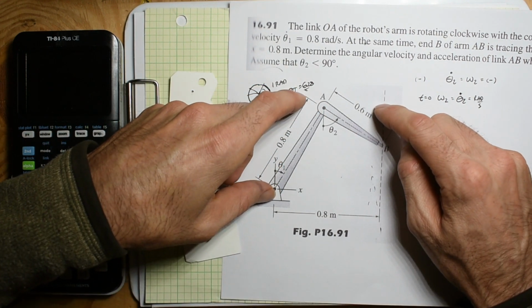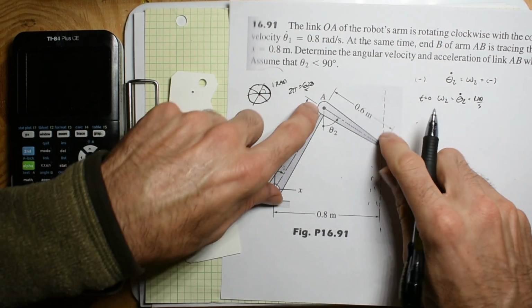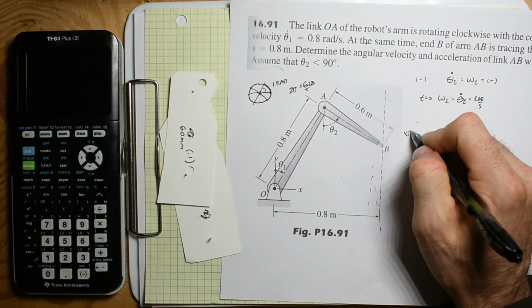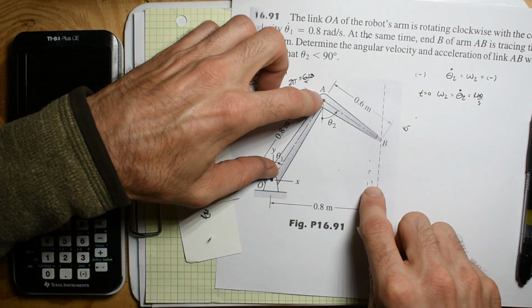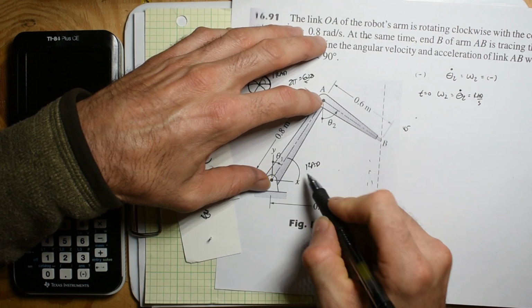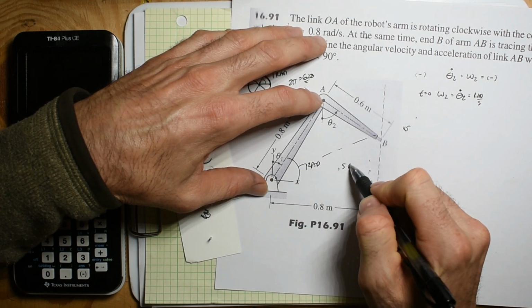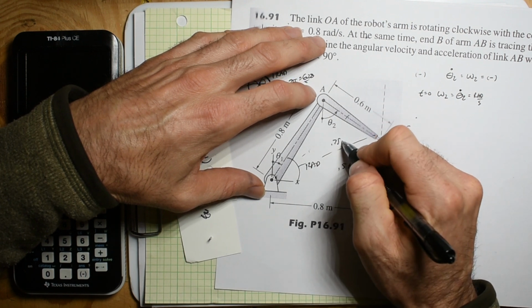So in about 1/10 of a second, this thing is going to change by 45 degrees. If 1 radian is 60 degrees, 30 degrees is 0.5 radians. What's 45? That's halfway in between, 0.75 radians.